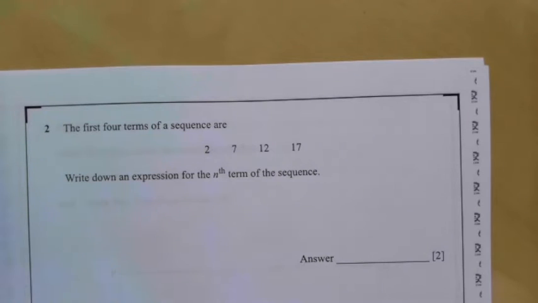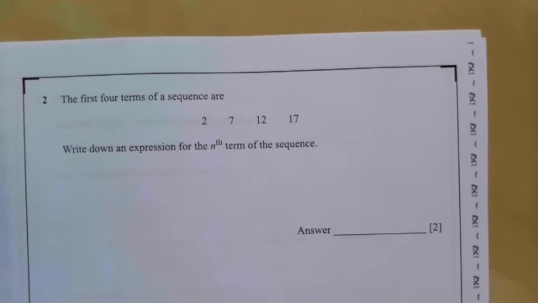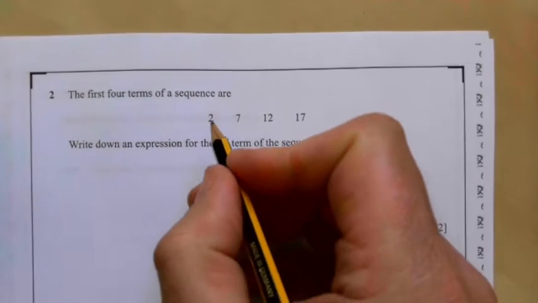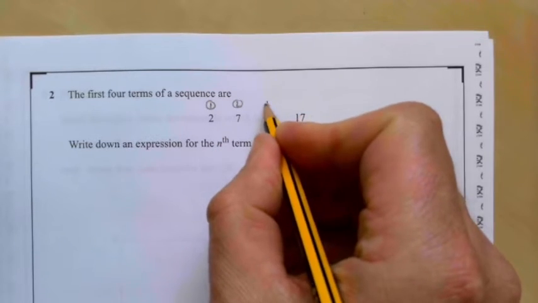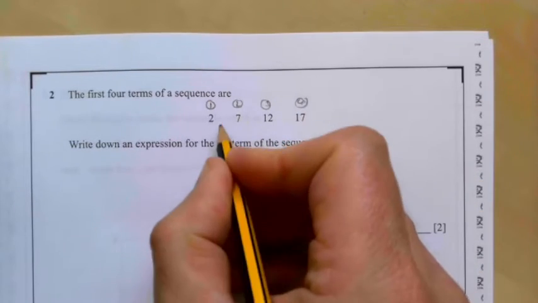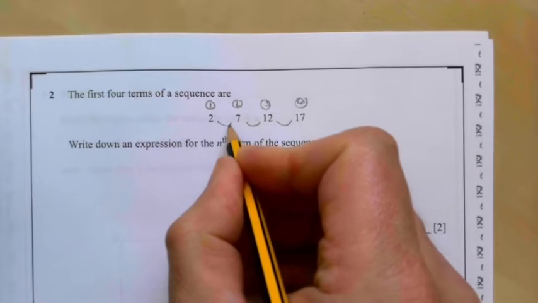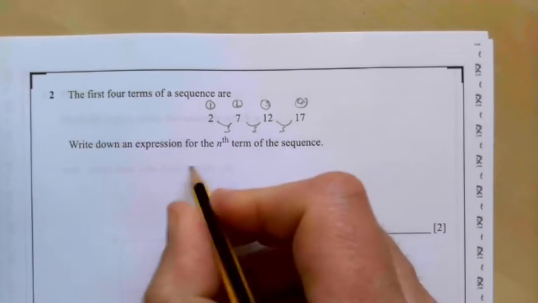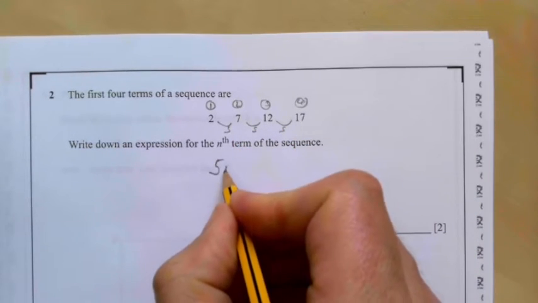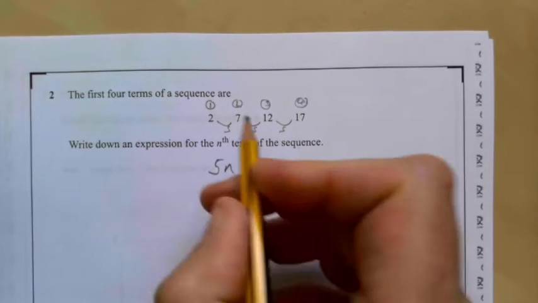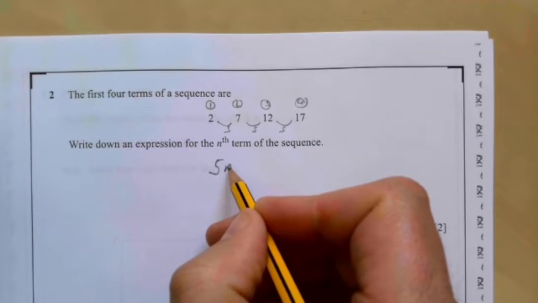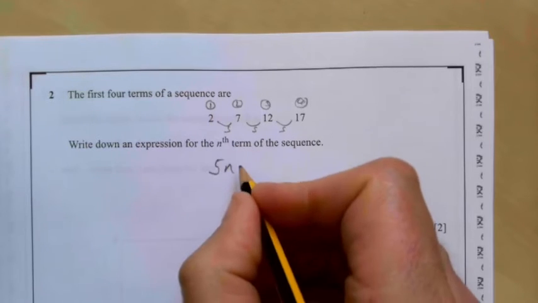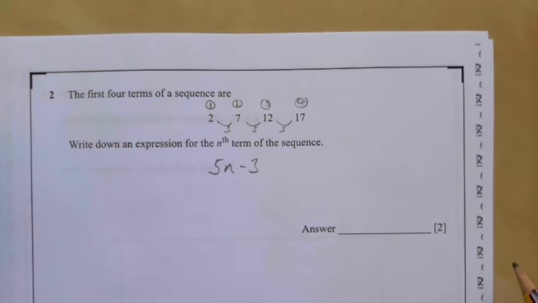Number 2, the first 4 terms of the sequence are 2, 7, 12 and 17. Write down an expression for the nth term of the sequence. So we number them 1, 2, 3 and 4. Our gap for each one is going to be 5. That means it has to be 5n plus or minus something. I substitute the number 1 into this here. 5 times 1 gives me 5, but I want 2, so it's going to be 5n minus 3.